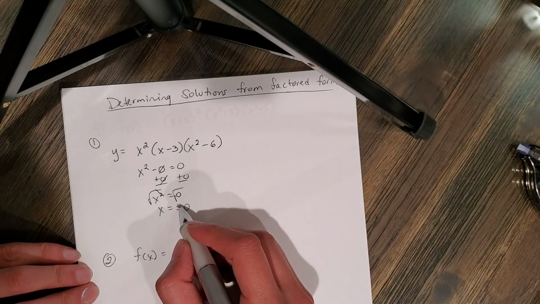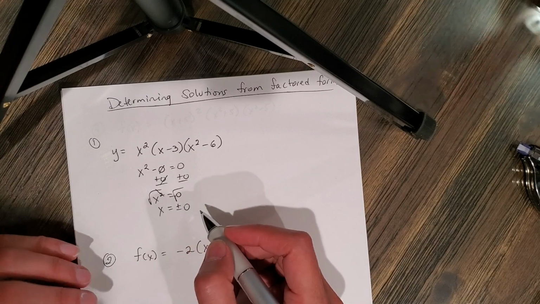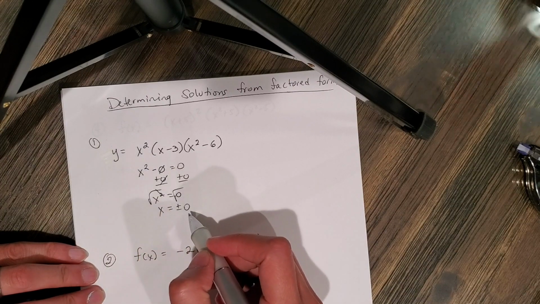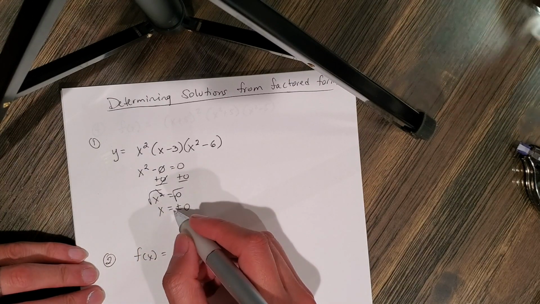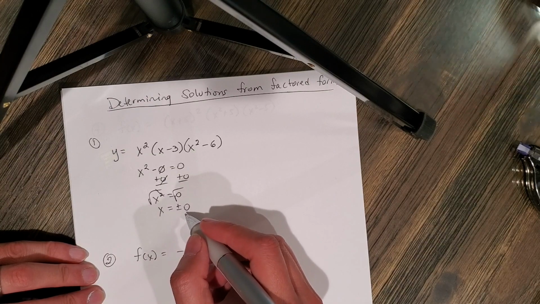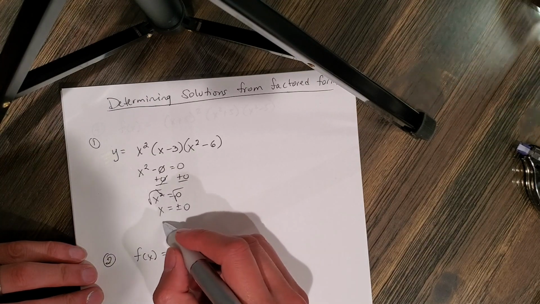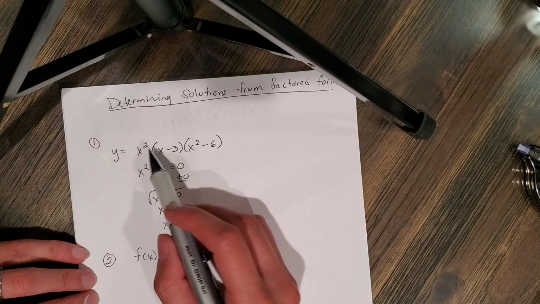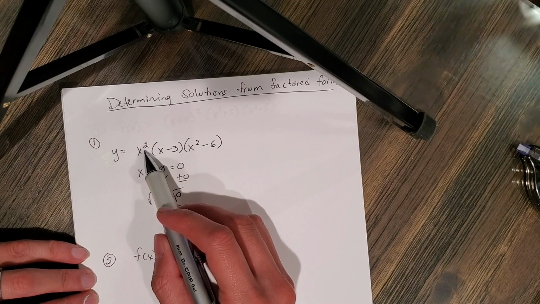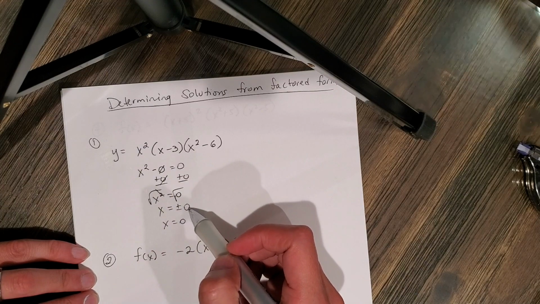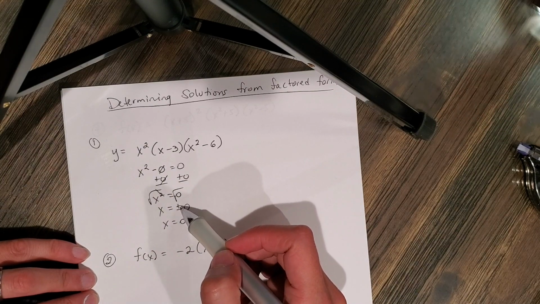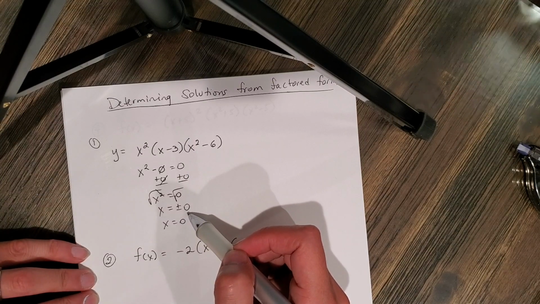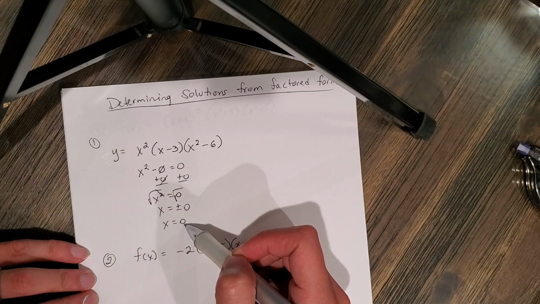But notice here, positive 0 and negative 0 are really the same number. So although we have at most 2 solutions here, we really can only use 1, because they're not 2 unique answers. They're the same thing. So we just say x equals 0, and really here we only have 1 solution. At most 2 solutions means 2 different solutions, but since positive 0 and negative 0 are considered the same number, because 0 really has no sign, we consider that 1 answer.